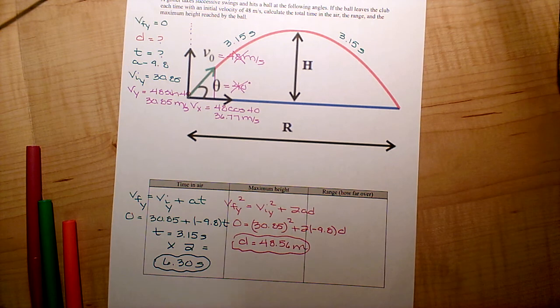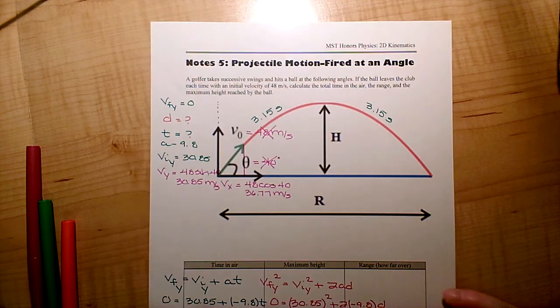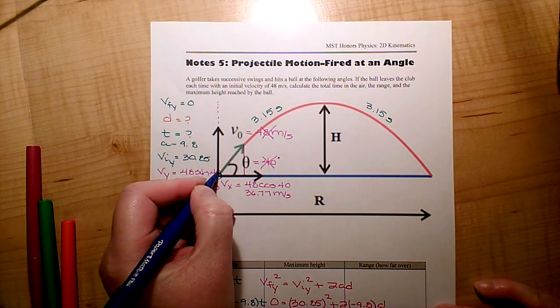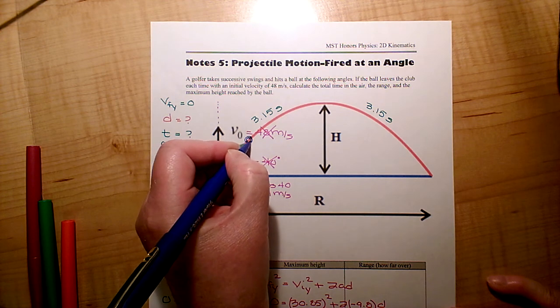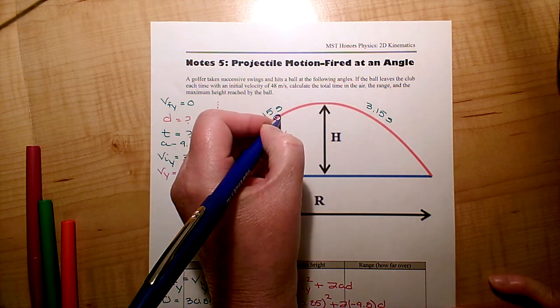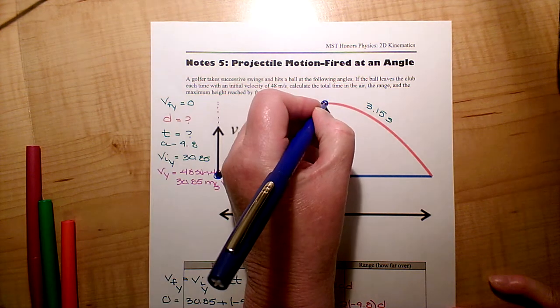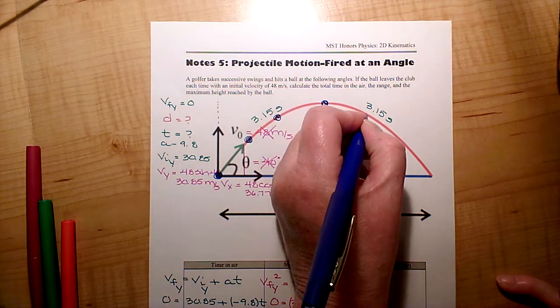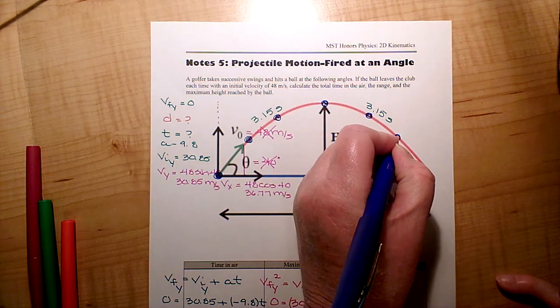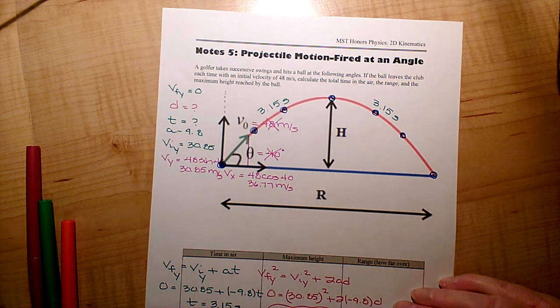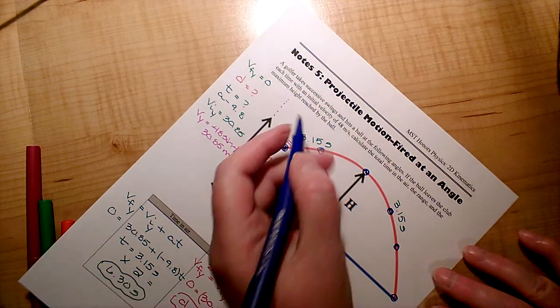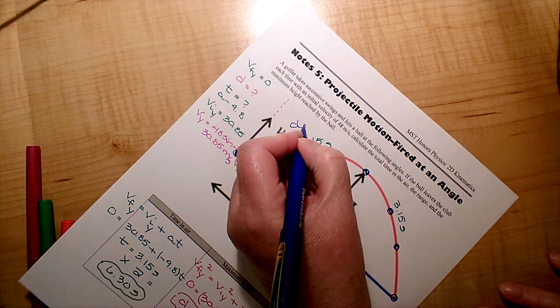So let's go back and talk about the arrows. So here's the golf ball at the start of the story. Let's kind of draw it nice and big. And I'll put the golf ball right here. Let's put them up here. And let's do 3 more here. So 1, 2, 3.